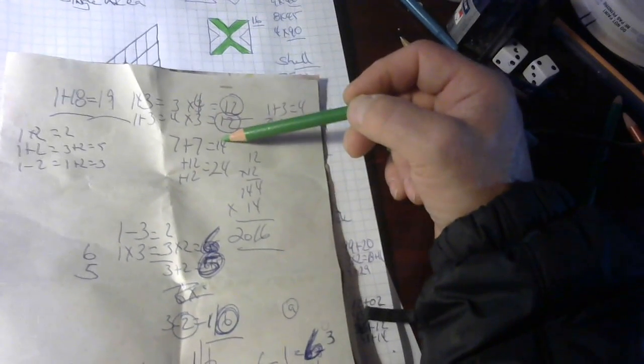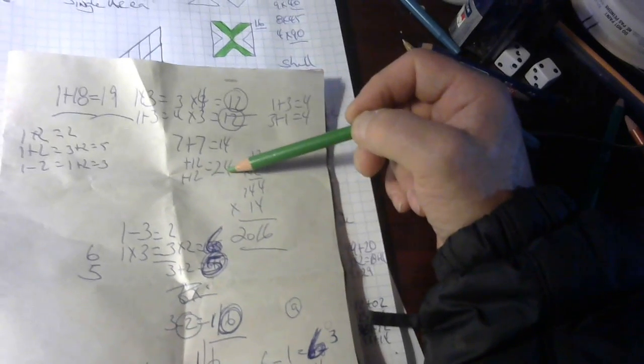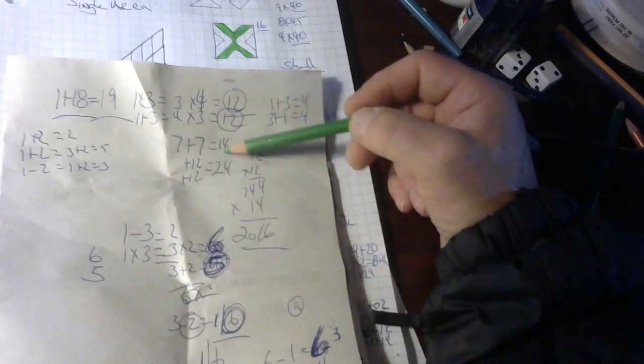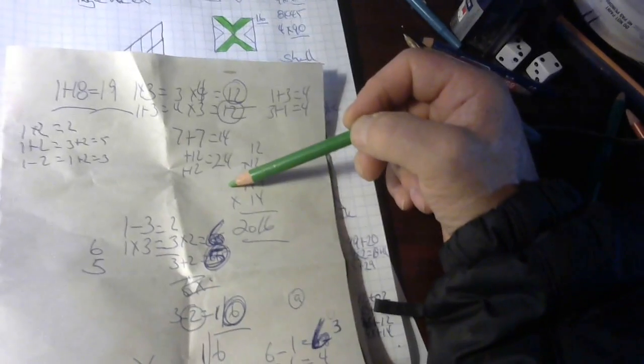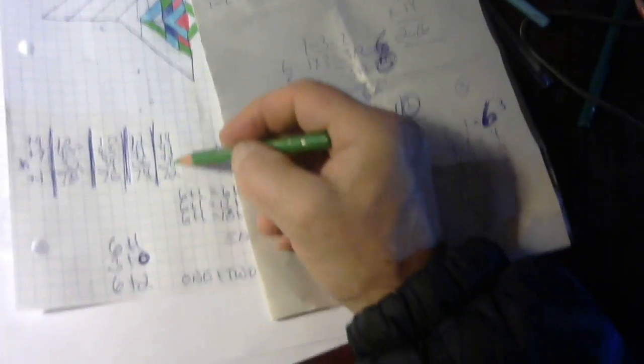7 and 7, 3 and 4 is 7, 3 and 4 is 7 is 14. 12 and 12 is 24. Total is 38 or 10. Okay, now I'm not sure if I have those numbers underneath here. 38 comes over here.